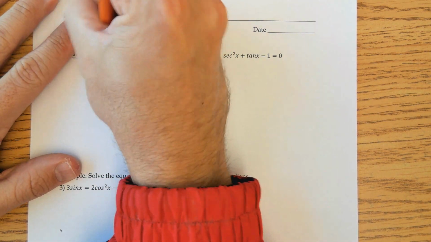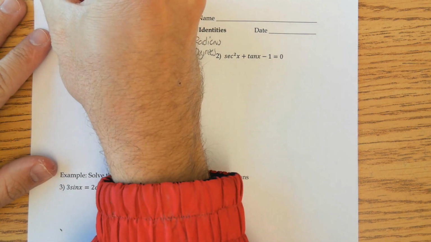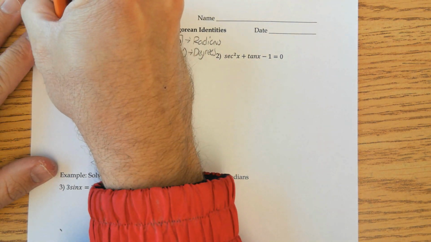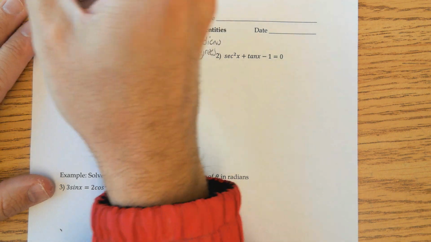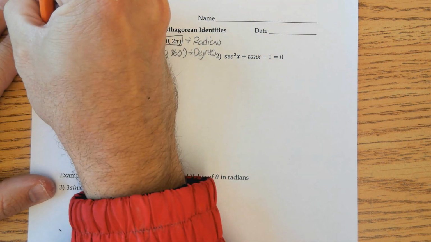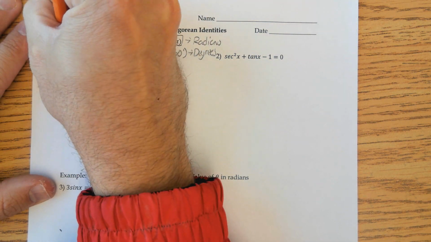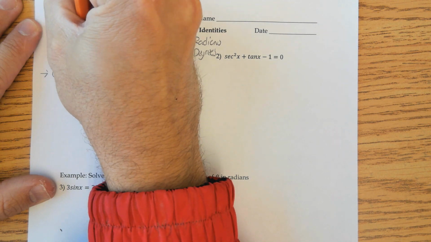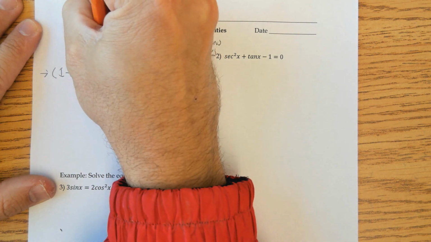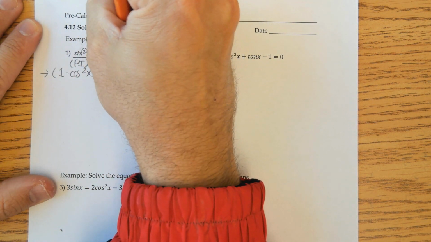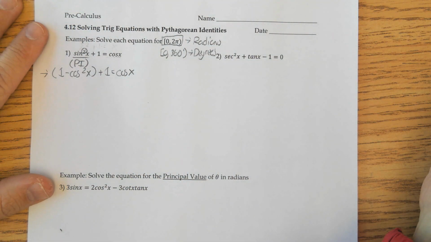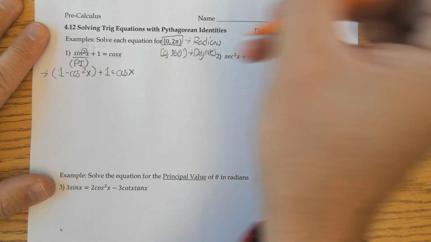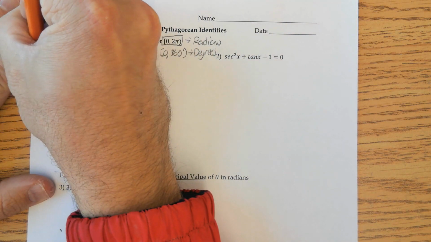When I look at sine squared x, because of that square, I see a possible Pythagorean identity that would allow me to do that. And so when I do that, I'm now going to have 1 minus cosine squared x plus 1 equals cosine x. By changing sine squared x using the Pythagorean identity to 1 minus cosine squared x, I now have everything written in terms of cosine x.